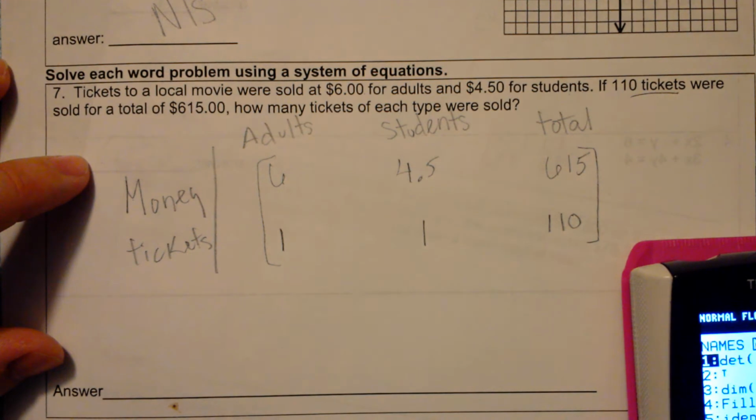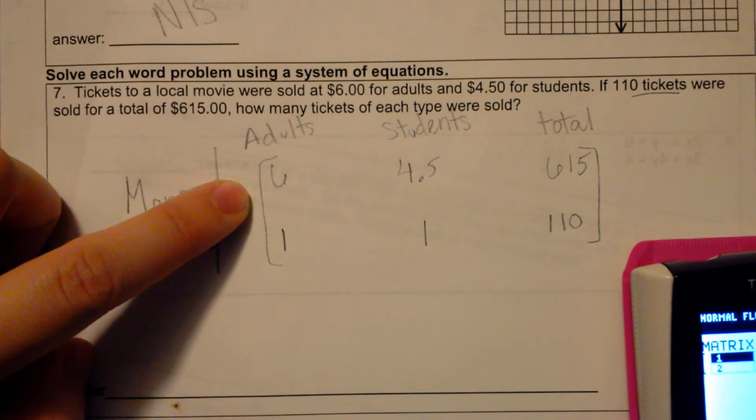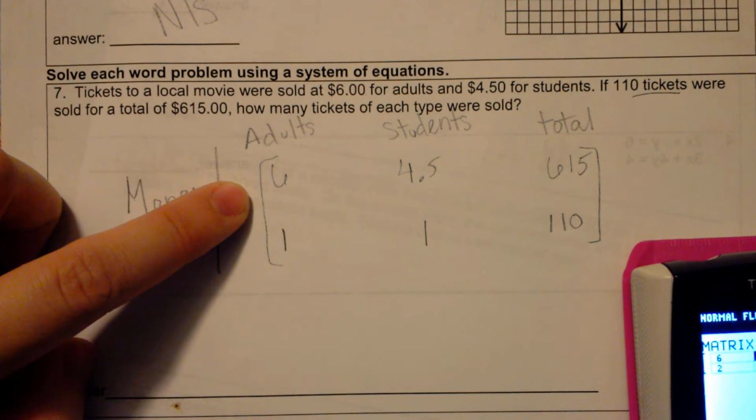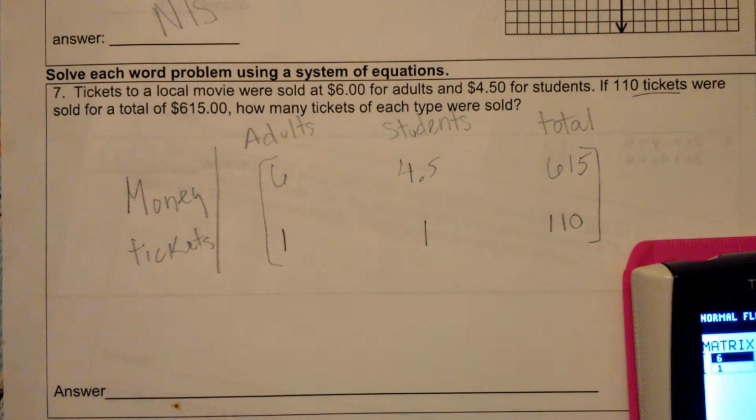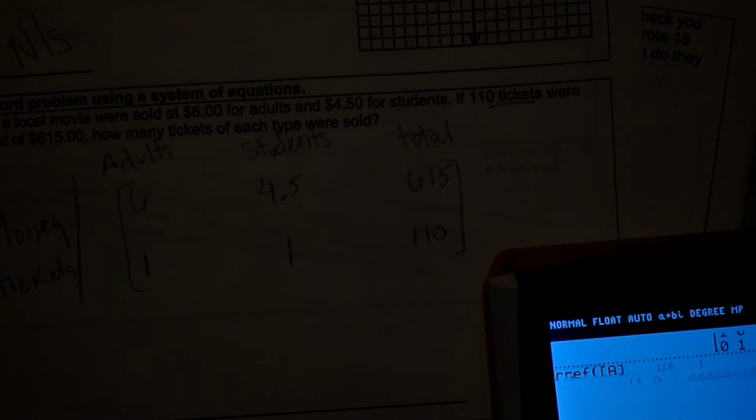So I'll go to my matrix and put in 6, 4.5, 615, and 1, 1, 110. And so I get 80 adults were sold and 30 student tickets were sold.